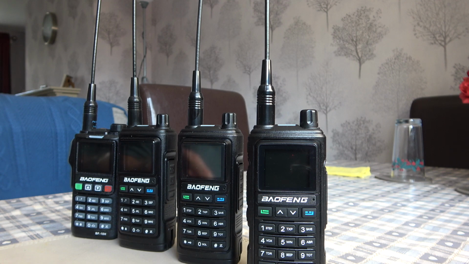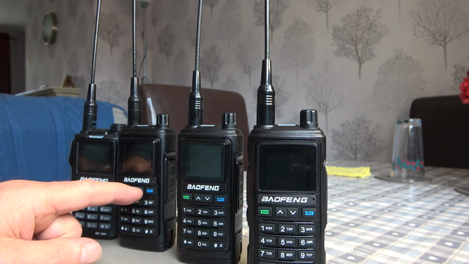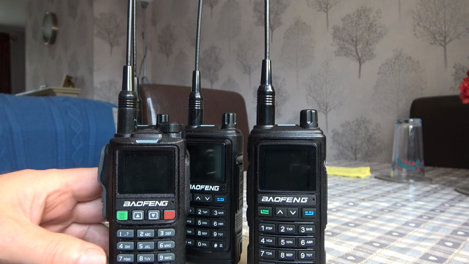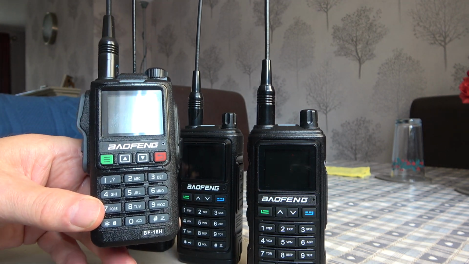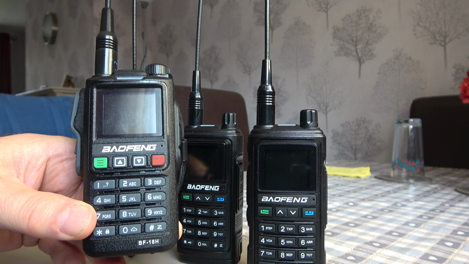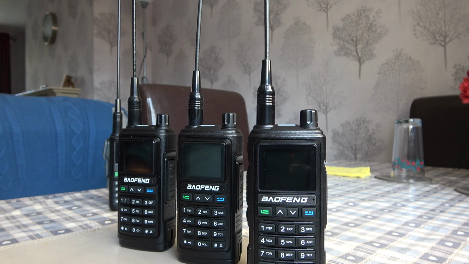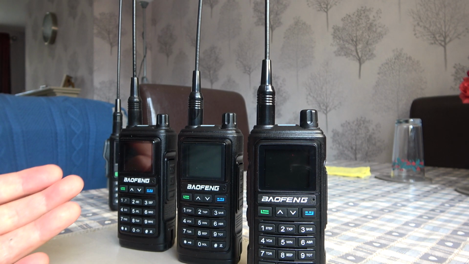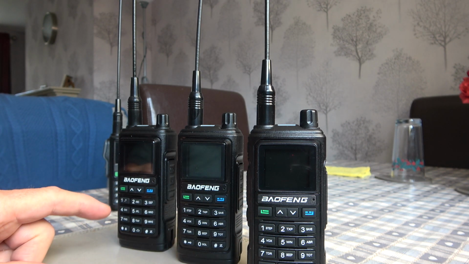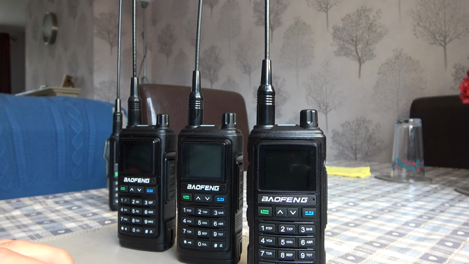And as you can see from the photograph here, I've got 1, 2, 3 UV17s, and also we have this one which is a BF-18H, and I explain the reason why I have that one later on in the video. But to look at them, these three radios look identical. I have them all in the same colour. All three of them are UV17s, but they are three different models.